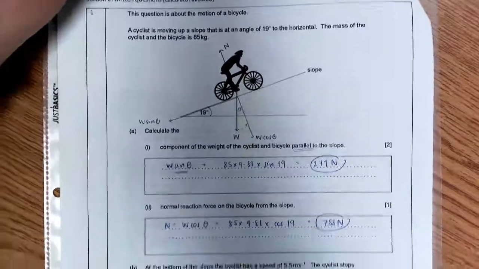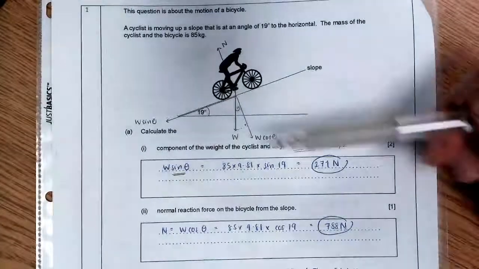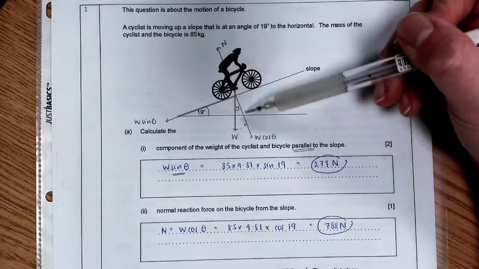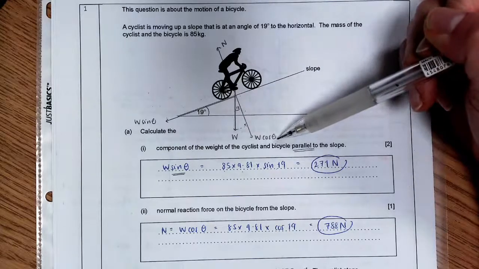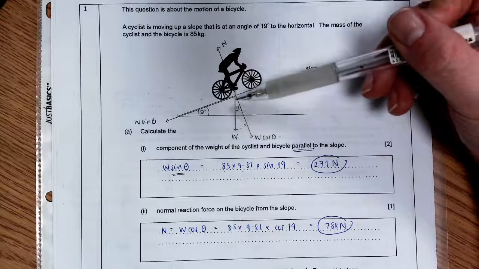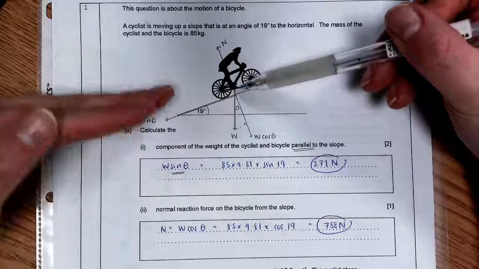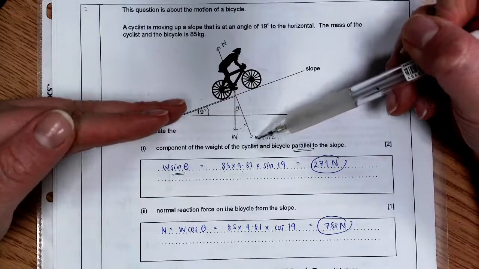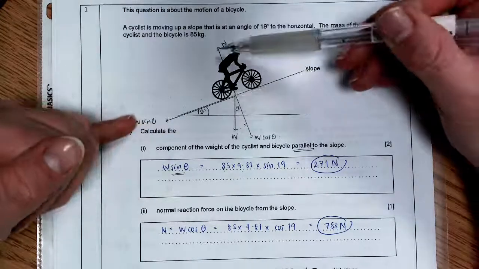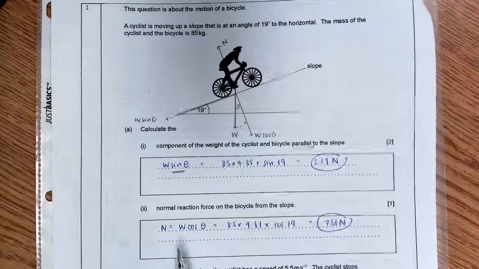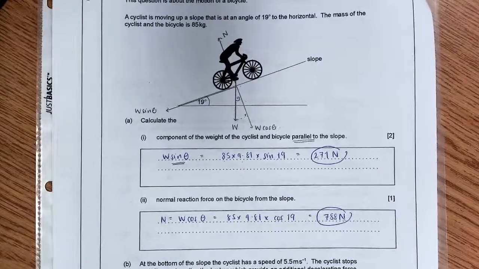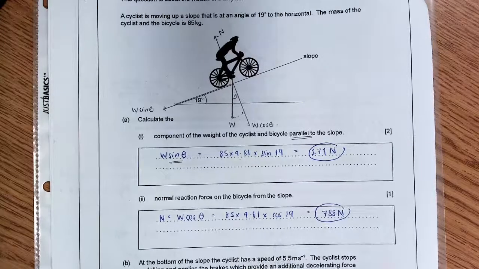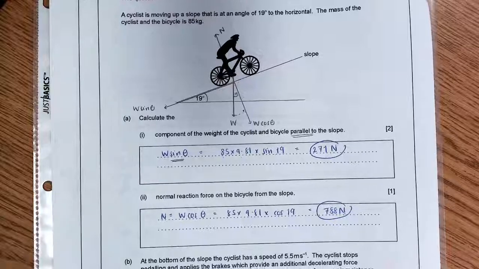gives you 271 newtons. And then the normal reaction force is the component that's at right angles to the slope. So that will be equal to this component of the weight, because obviously we don't have the cyclist moving up off the ground or sinking into the ground, so the component of the weight down must equal the same value in size to the normal reaction force. So we've got W cos theta, the mass multiplied by gravity to give the weight, multiplied by cos 19 gives us 788 newtons.